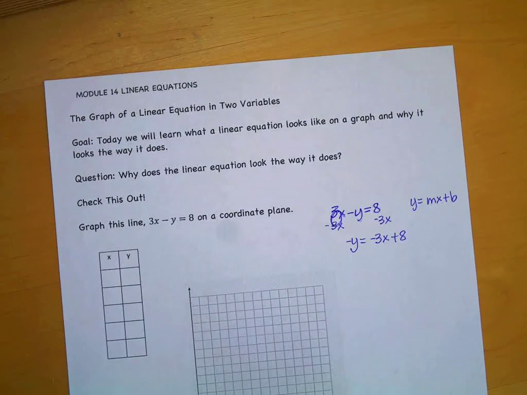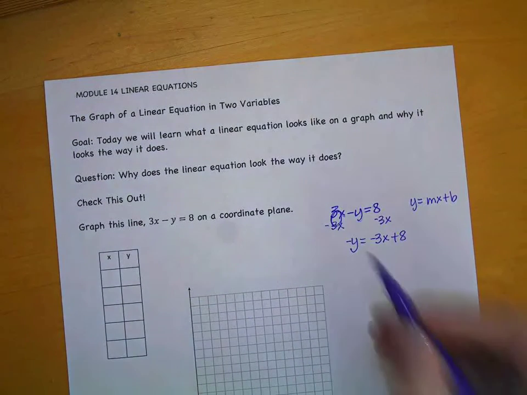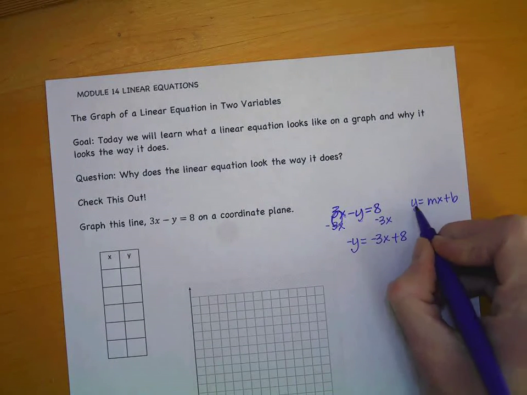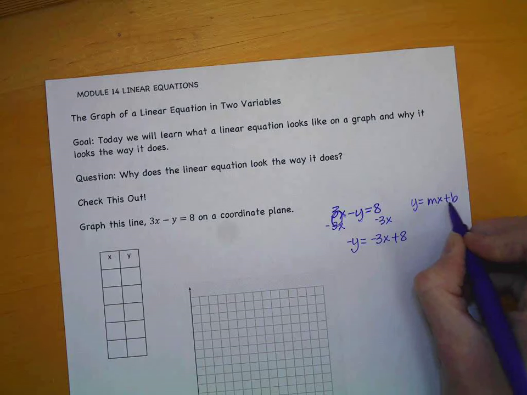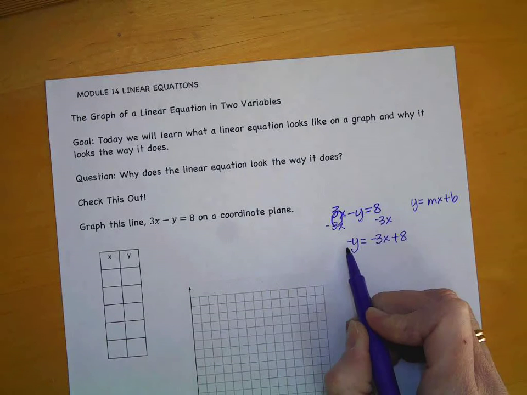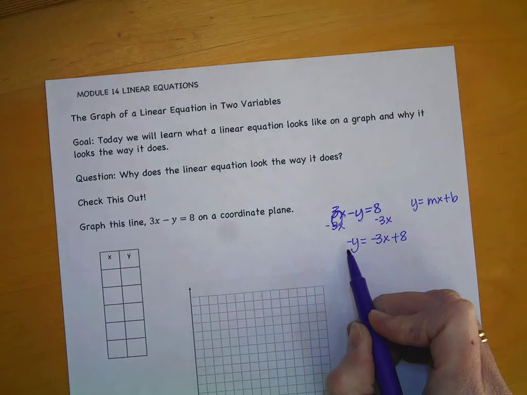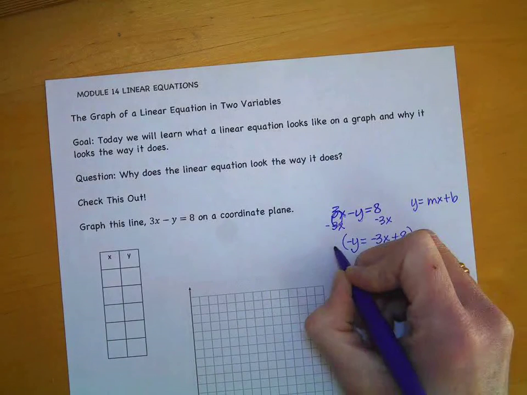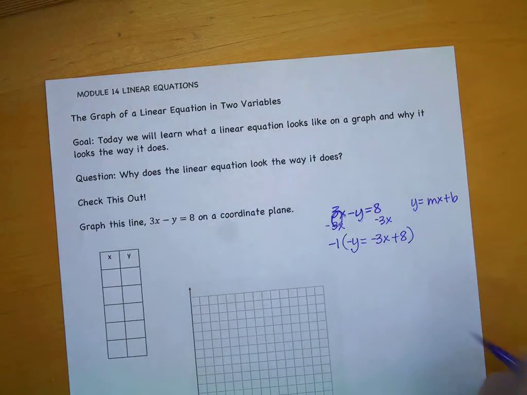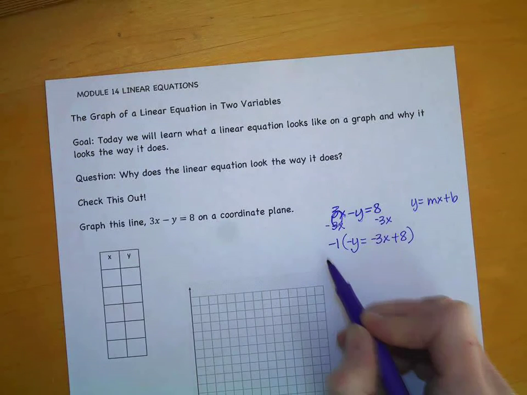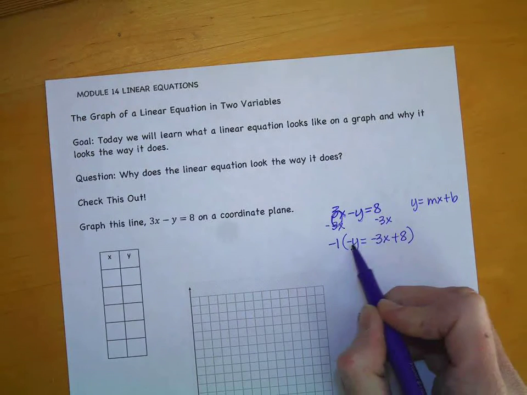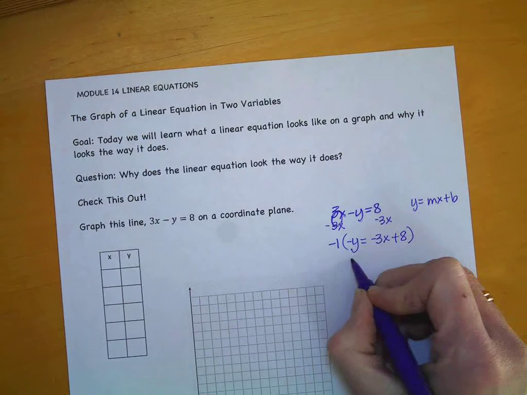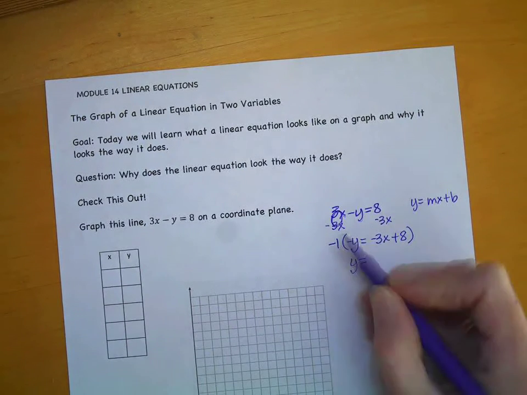Now, the problem that I have with this one is that it's a negative y, and I don't want a negative y. I want positive y equals mx plus b. So now I have to make this a positive y, and we learned a couple of days ago that if you take this whole thing and multiply it by a negative 1, it will give me a positive y, because a negative times a negative is a positive, and 1 times y is still y.